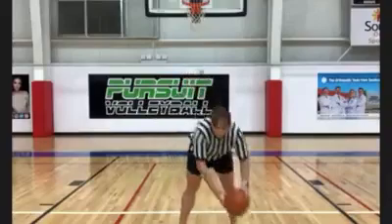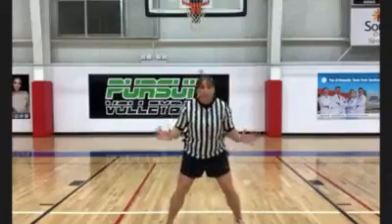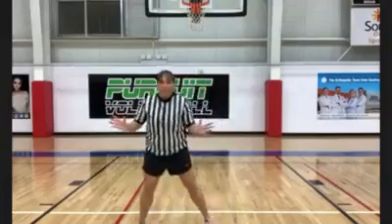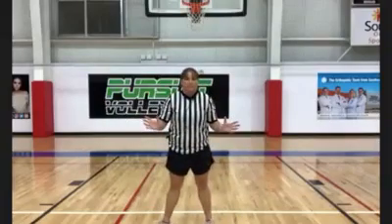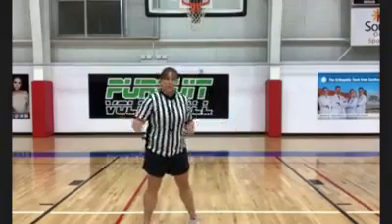So what's important is that you actually get down in a position to get your hands off and continue to move your feet to stay in front of them. If you reach and you get your hand on them to stop them from going by, that's most likely going to result in a foul.